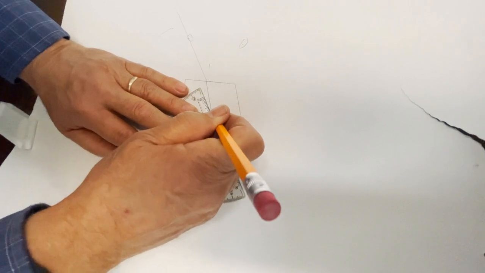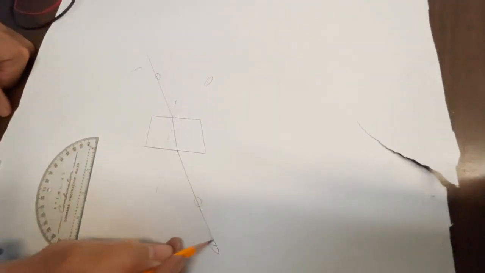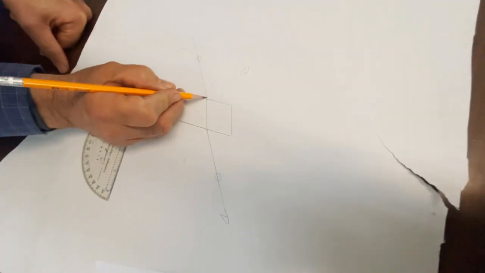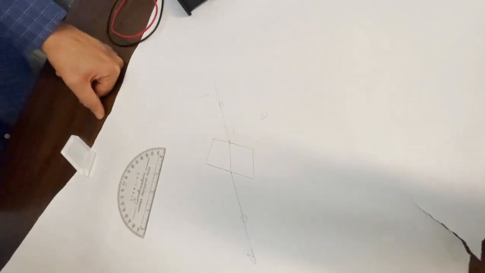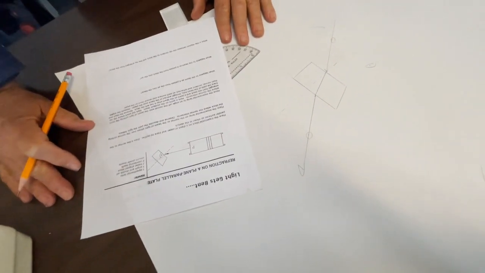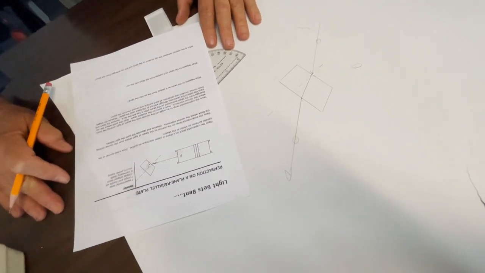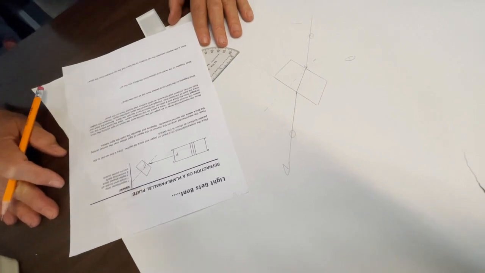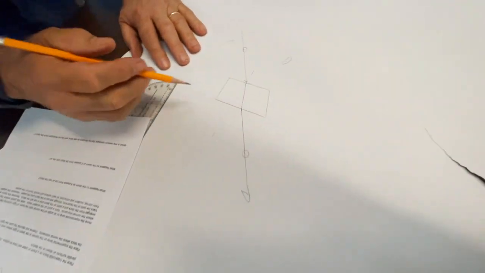And I'm going to draw this line. Boom. Okay, so now this is the path that the light ray took. All right, what does it say here? Placing the block, move the block and trace the path of the beam. Okay, what happens to the beam as it passes from the air into the block?